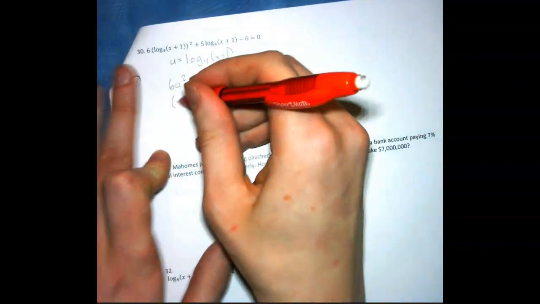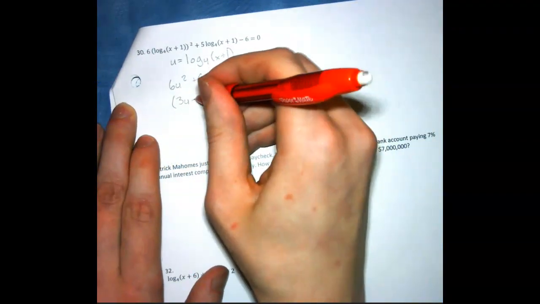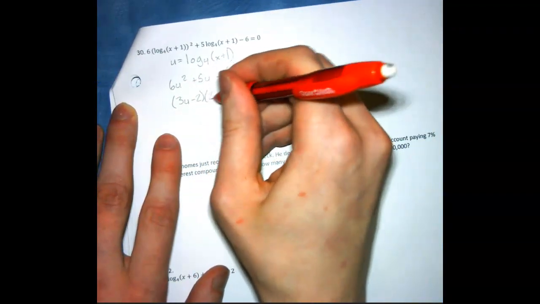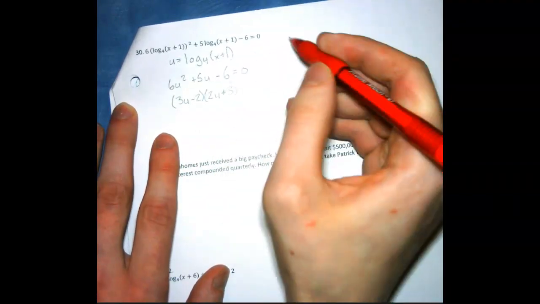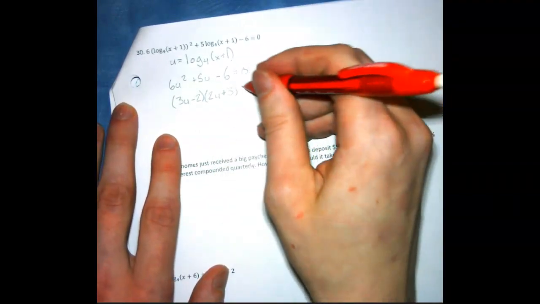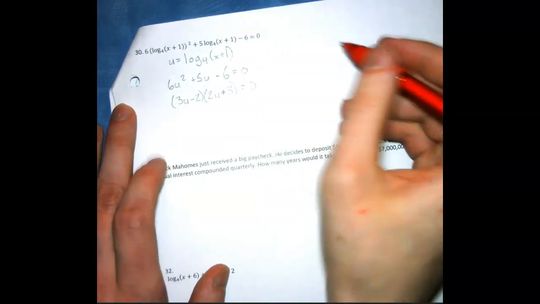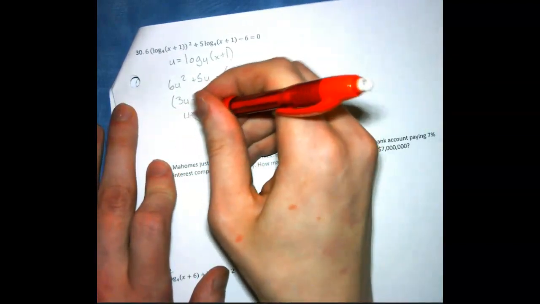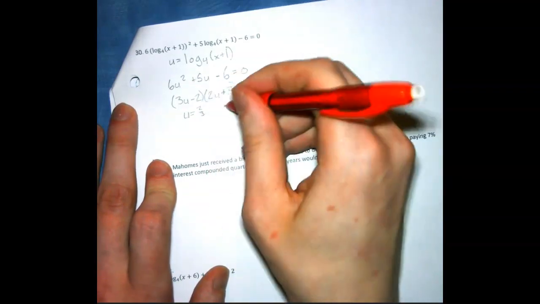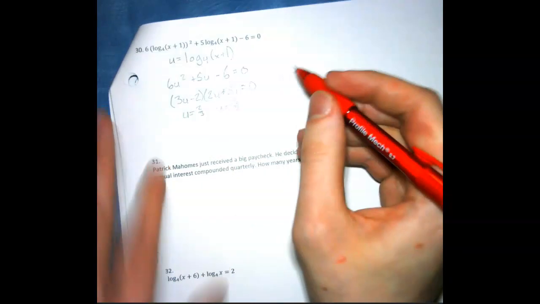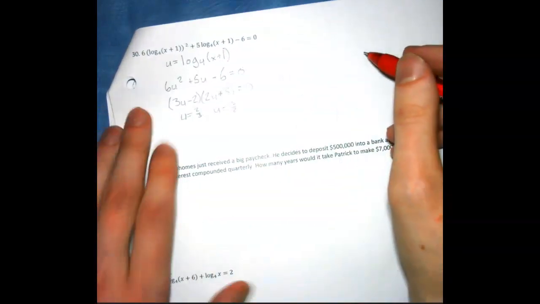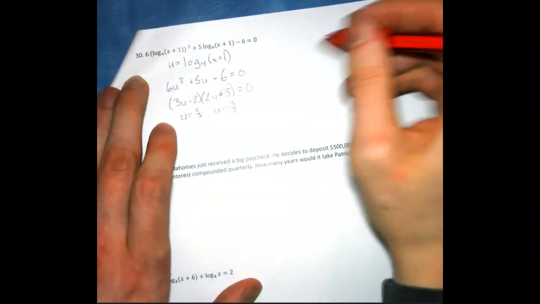We can factor this into 3u minus 2, 2u plus 3, and we're going to say that equals 0. So u can either equal 2/3 or u can equal -3/2. We're going to plug those back in to solve for x.